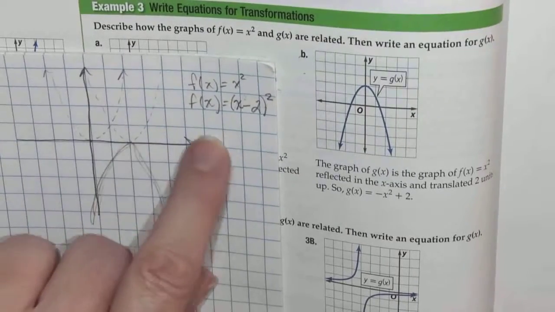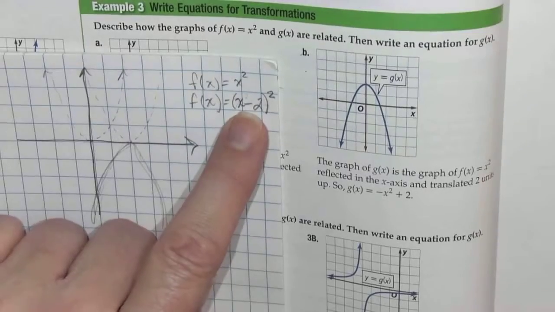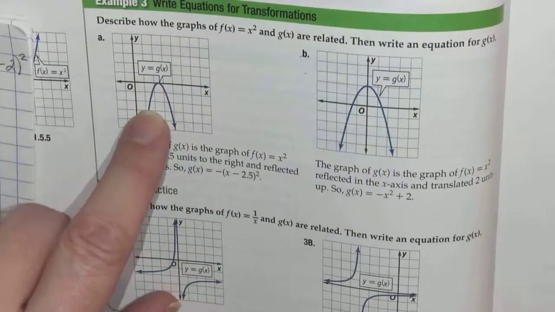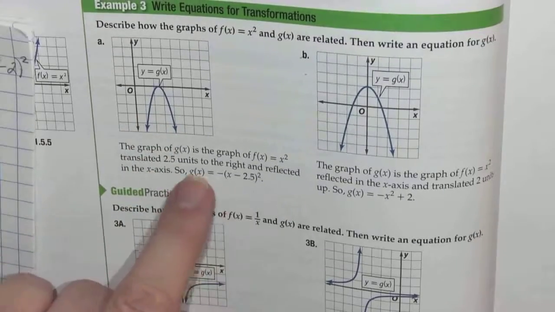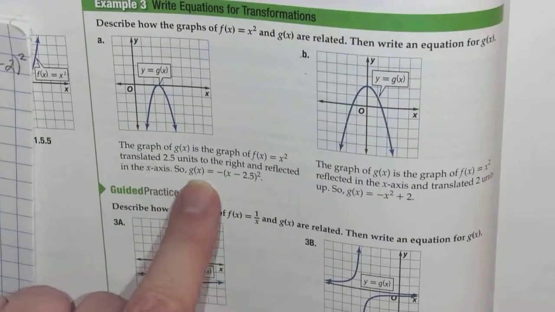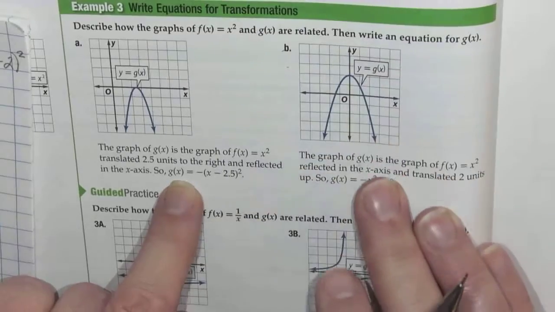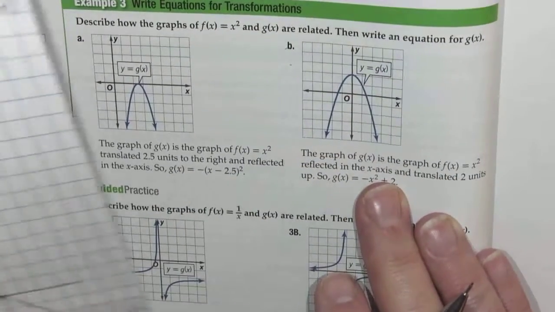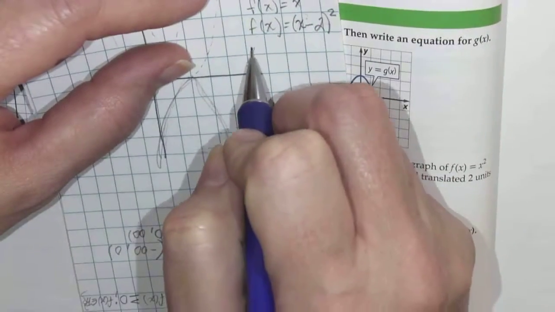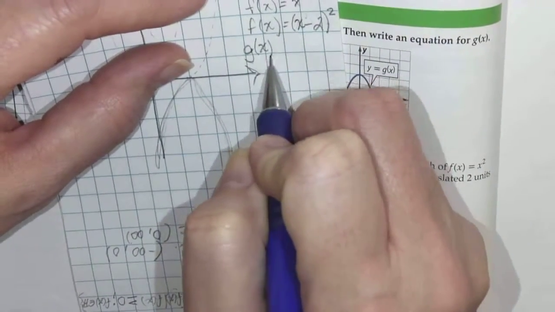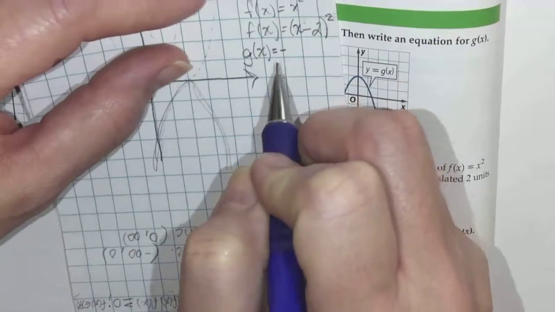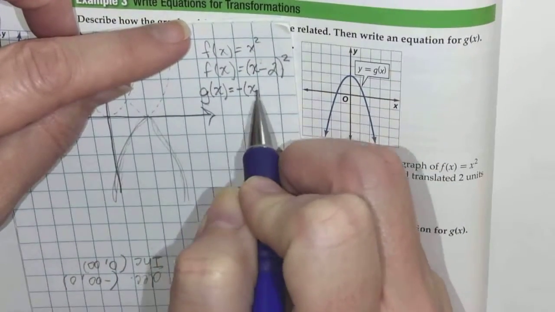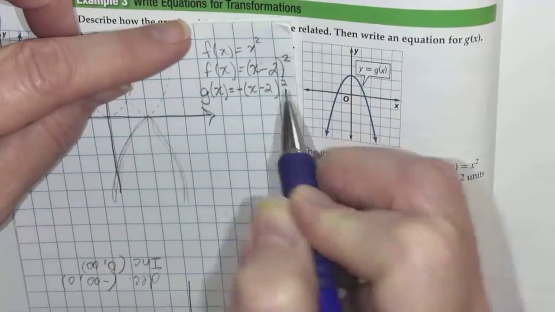Moving to the right 2 units. Do you guys agree? But now it's reflecting across the x-axis, or the horizontal. So g of x has to equal the negative of the whole thing. That will reflect it across the x-axis. So the final verdict is g of x is going to equal negative, can you guys see that? The quantity x minus 2 squared.